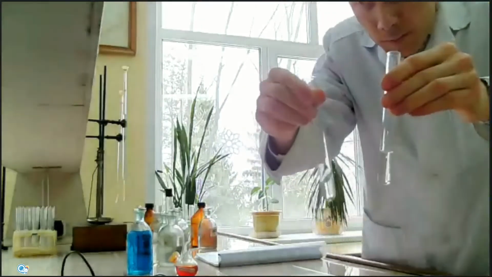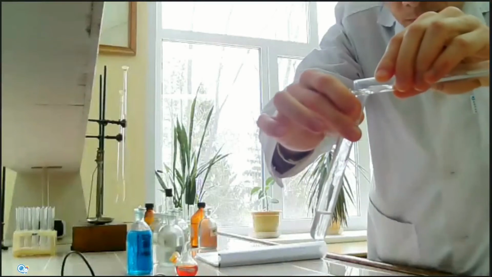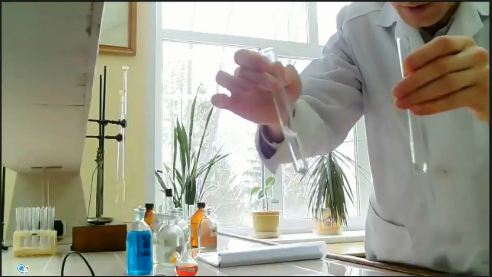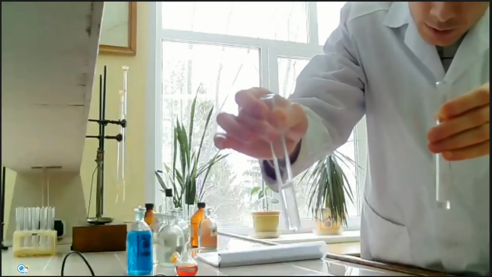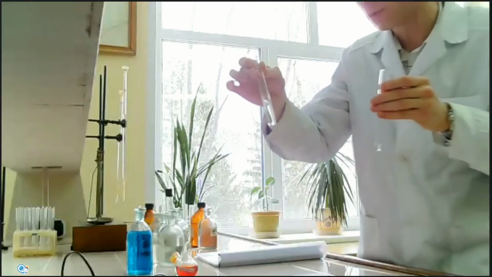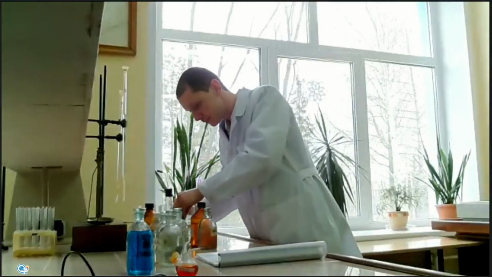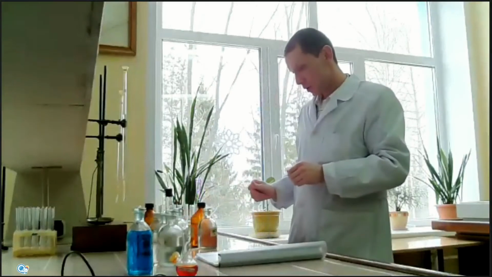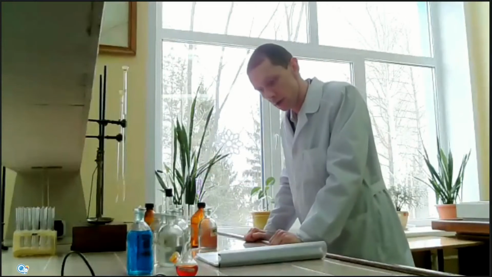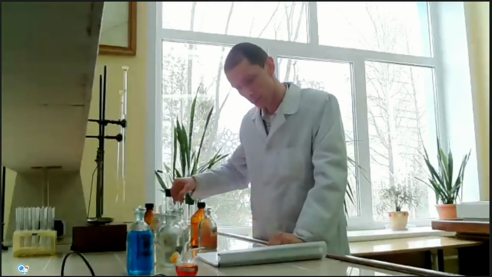Let's try to do it. Okay, it's a good reaction. These bubbles indicate carbon dioxide gas, the product of this reaction. It's because carbonic acid is also a weak acid, but it's unstable in water, and the true product of this reaction will be carbon dioxide gas.